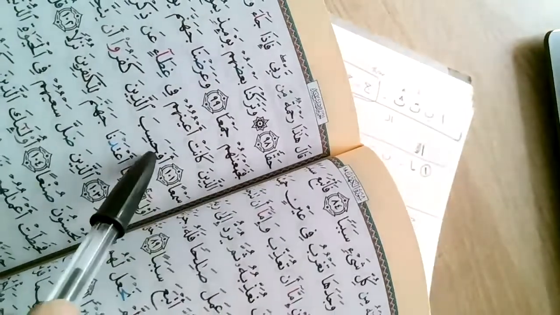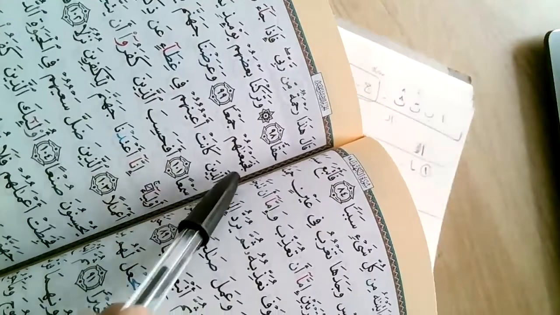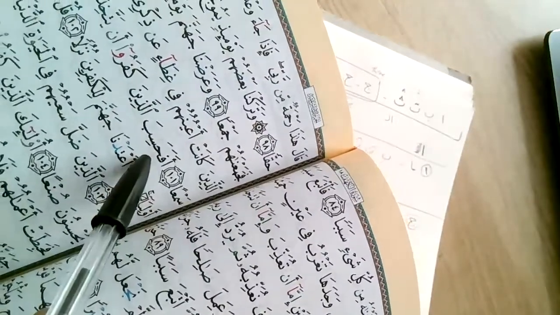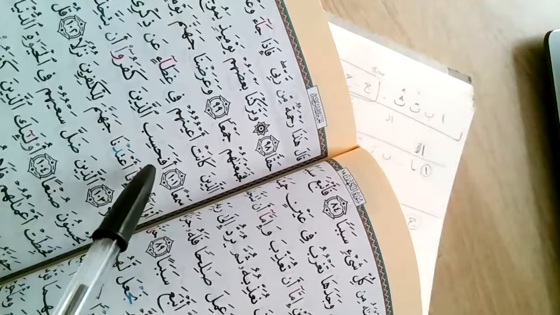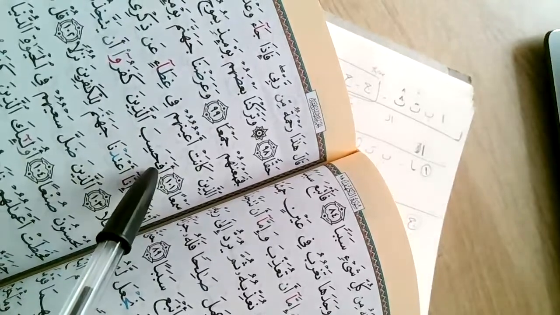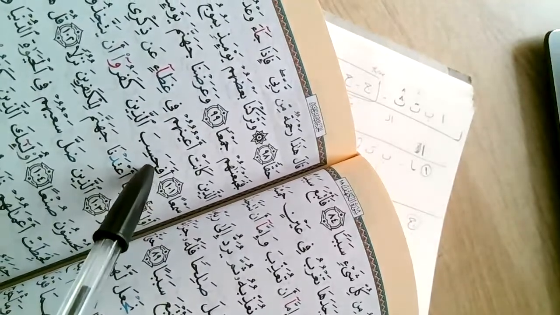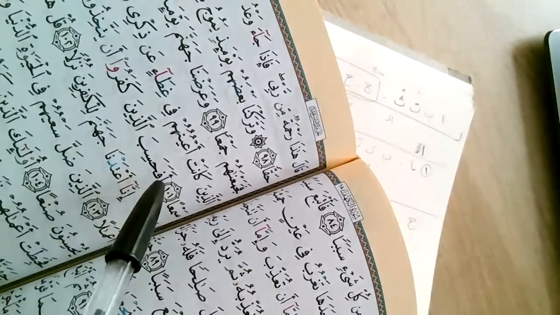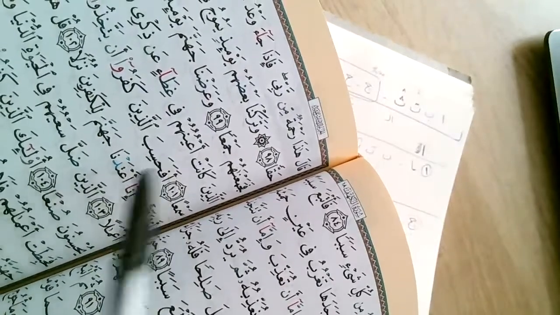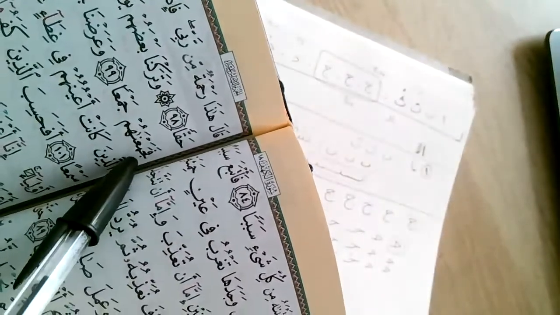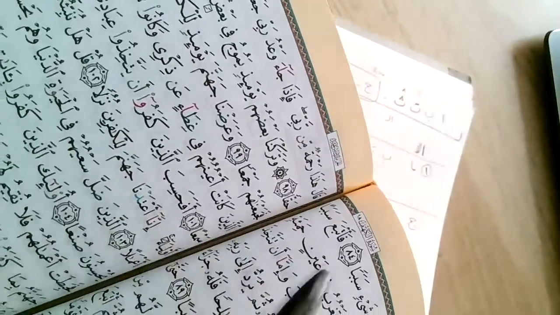Both are the same. And I can do فجمعناهم in this style, where the fa starts on a line and then ha. Or I could build the fa on top of ha, like in this scenario. It's not wrong. So both of them are correct.